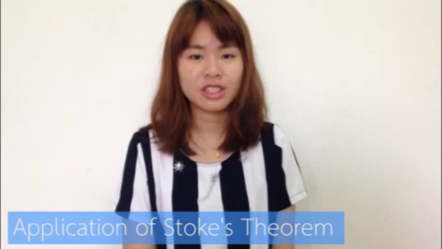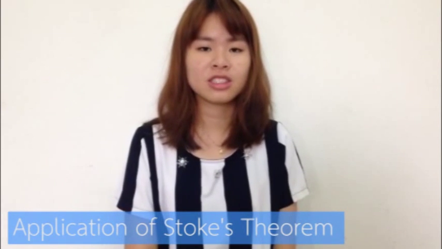Application of Stokes' theorem. An important application of Stokes' theorem, sometimes combined with Gauss' law, provides a powerful tool for working with surface and line integrals. It has important physical applications.